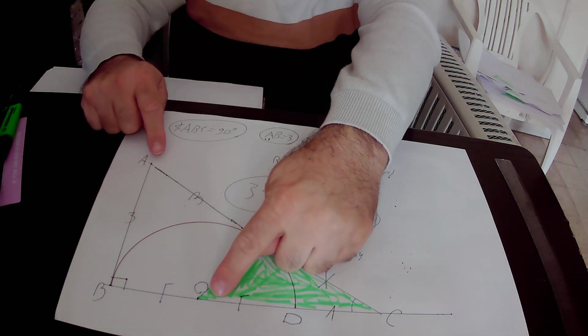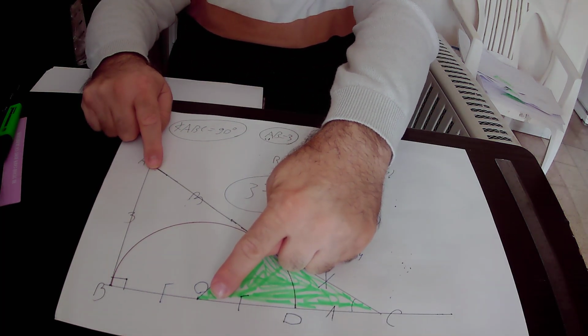And actually those two angles are also equal to each other.